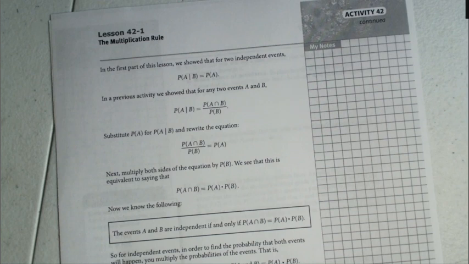All right, we are now down to section 6. Section 6 says, in the first part of this lesson, we showed that for two independent events, the probability of A given B equals the probability of A. In a previous activity, we showed that for two events, A and B, the probability of A given B equals the probability of A intersect B over the probability of B.